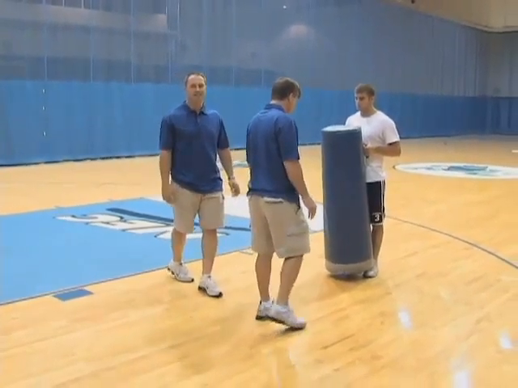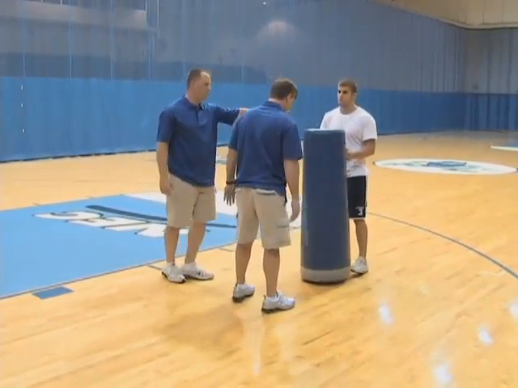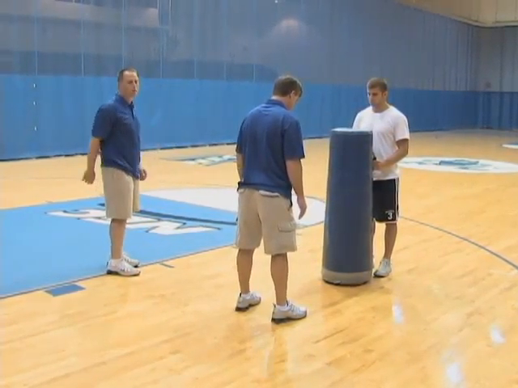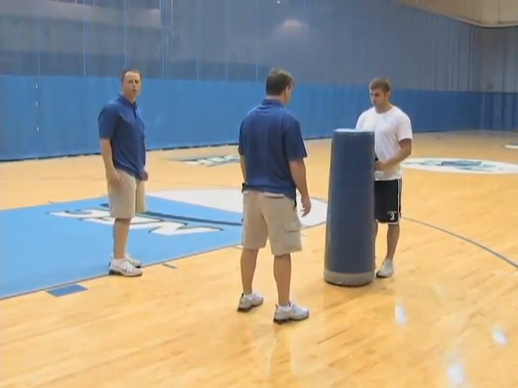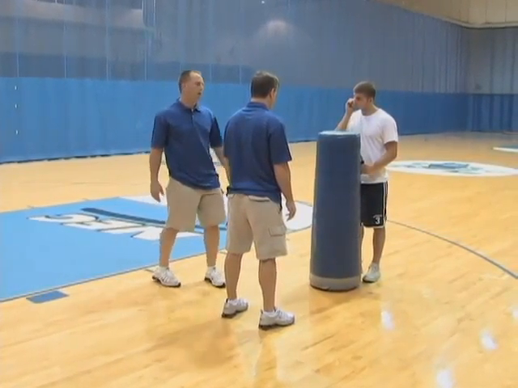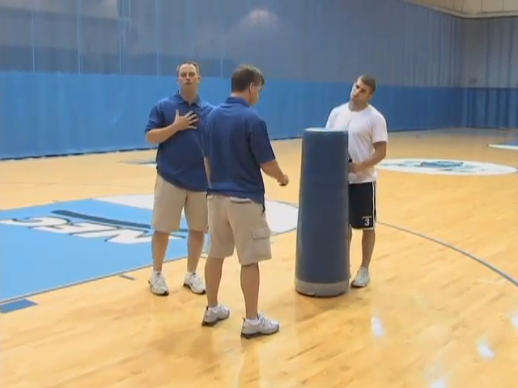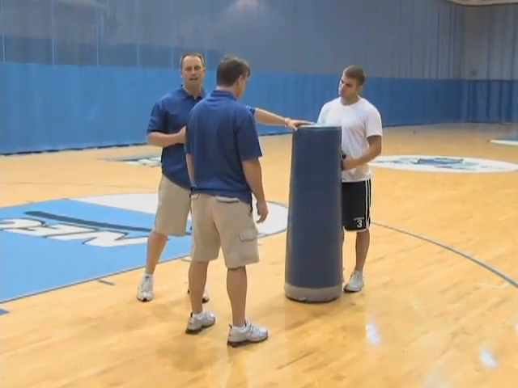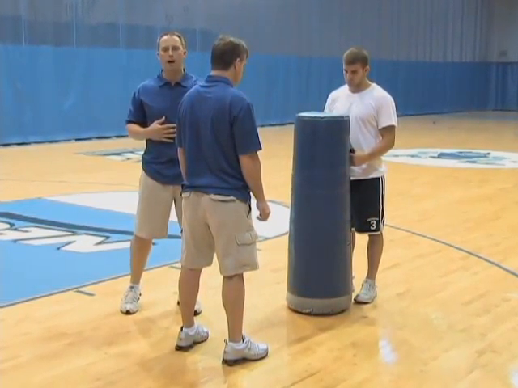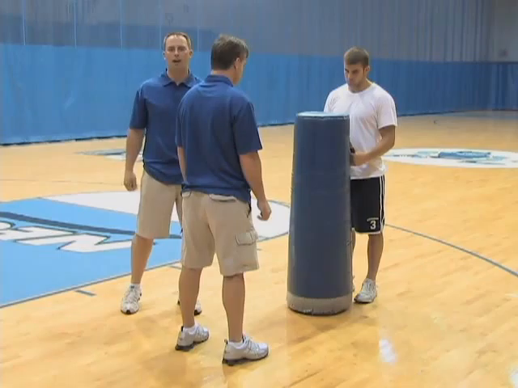If we have a 6 technique, a head up on Coach, and we have the same zone combo block needed to be made, our footwork will be identical. What we're going to demonstrate here right now is if color disappears for the tackle, which means the 6 technique is going to work to the outside shoulder of the tight end, where now he's going to have to fight for outside leverage.